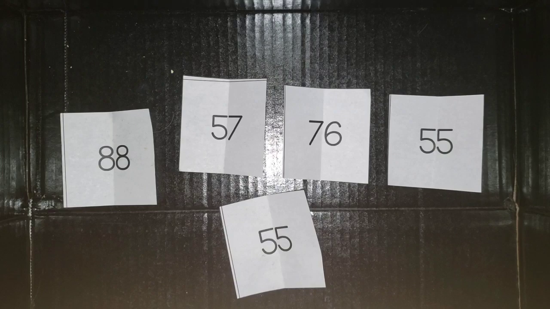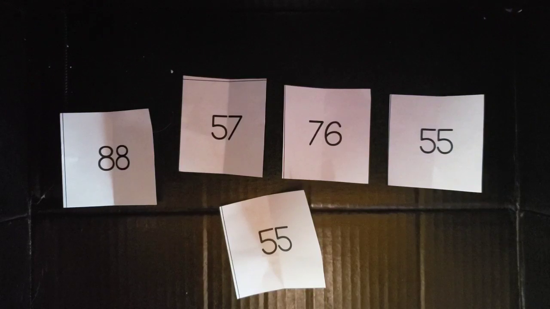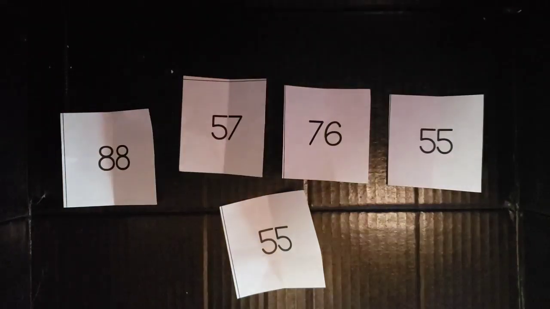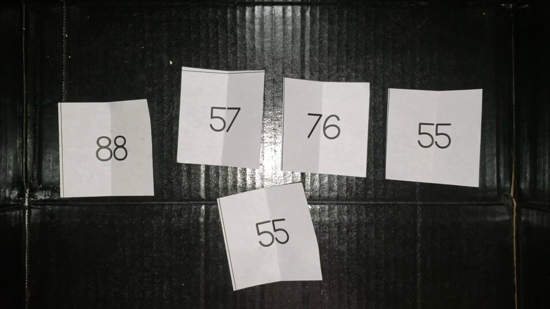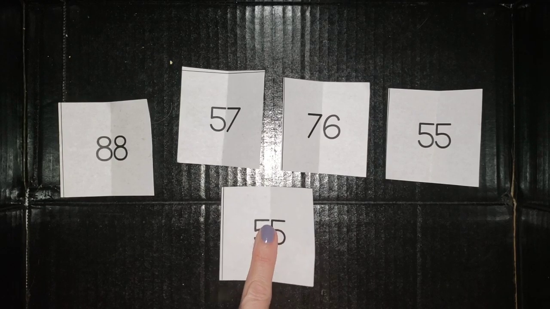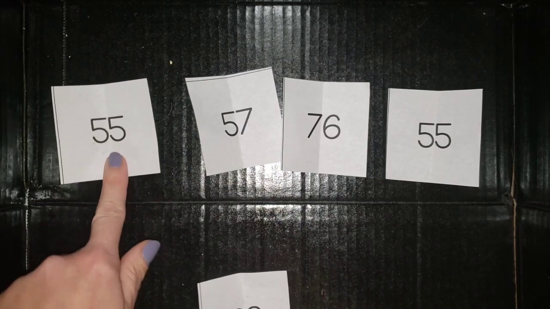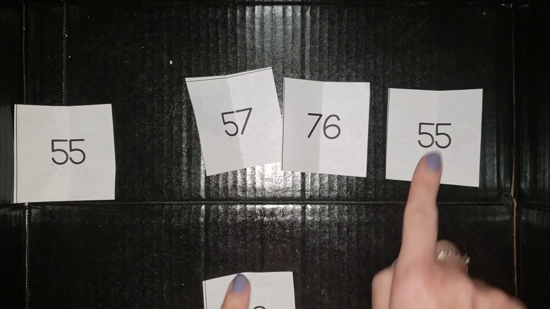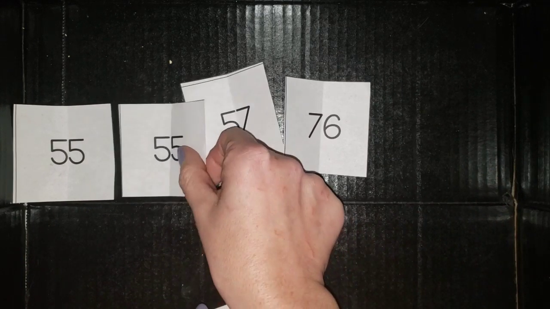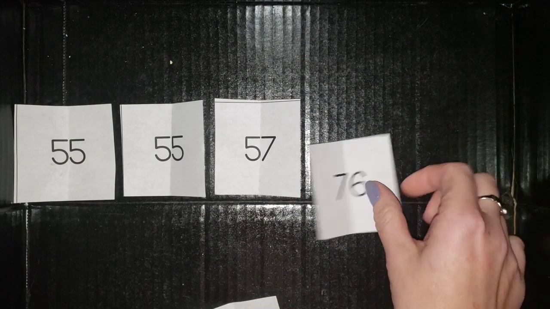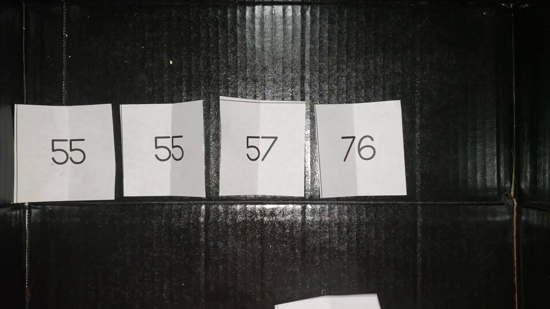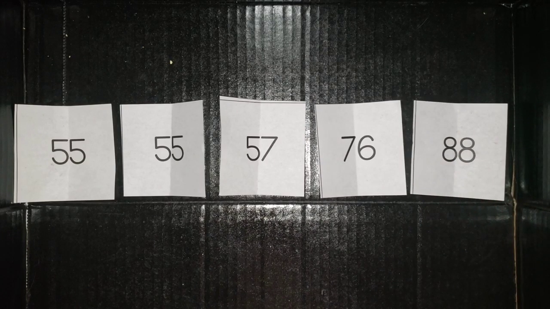Right in the beginning of the video, I said we were going to find the median of a set of numbers. The first thing we need to do when we are figuring out the median of a set is to rearrange our numbers in order from least to greatest. Let's arrange these numbers now. So if we're going from least to greatest, our least number is 55. Then we have 55 again. Then 57, 76, and 88.